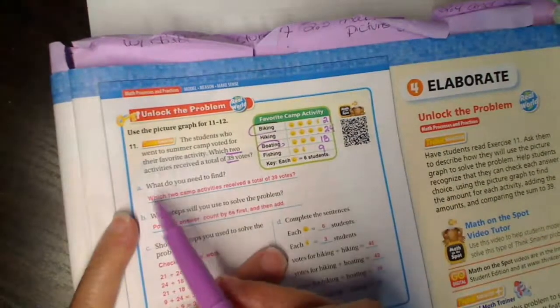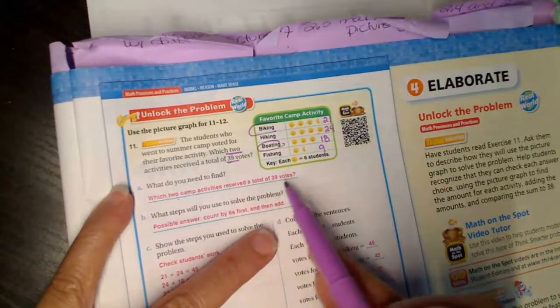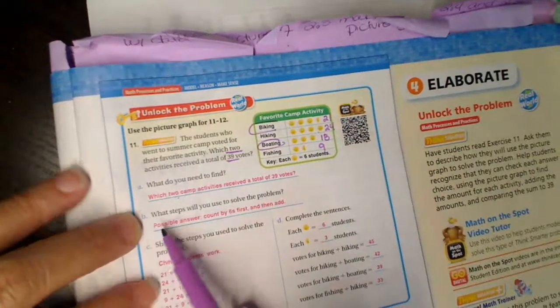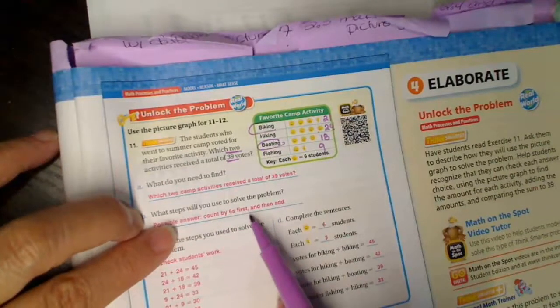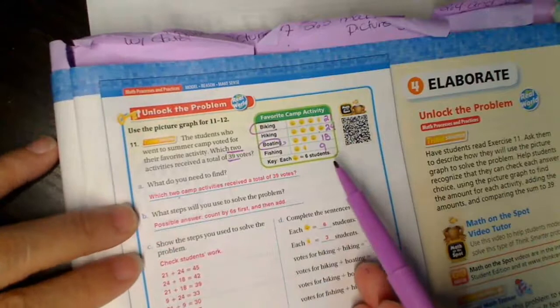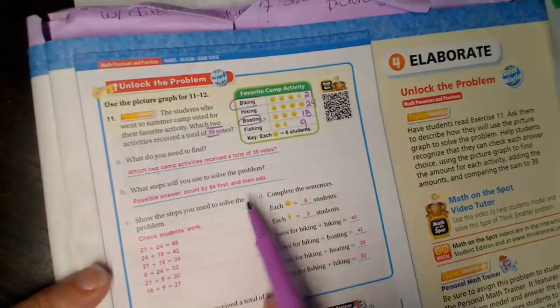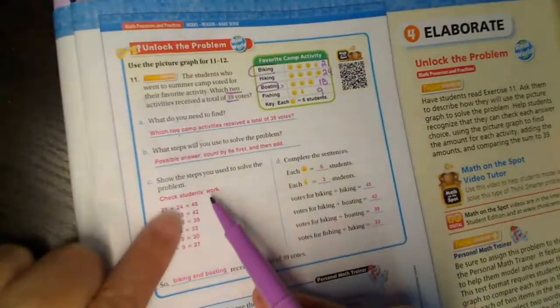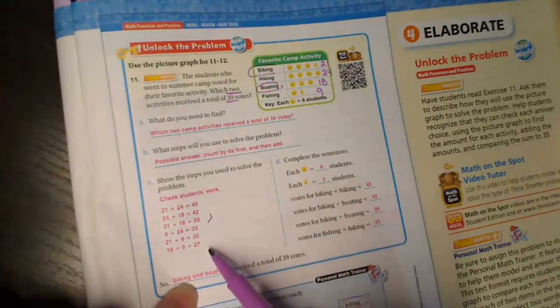It says, what do you need to find? I need to find which two camp activities received 39 points. We did that. What steps do I need to use to solve this? Count by 6s first, then add. Isn't that what I just did? Yes, it is. Show the steps you used to solve. Oh, look at all those different numbers I added to find my answer.